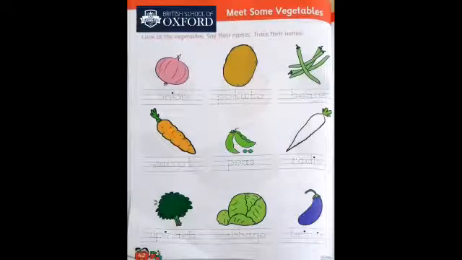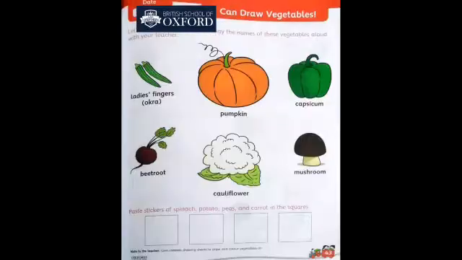Okay, do it. And on the next page here you can see, let's look at more vegetables. Say the names of these vegetables aloud with your teacher. First one is ladyfinger. Second is pumpkin, capsicum, beetroot, cauliflower and mushroom.